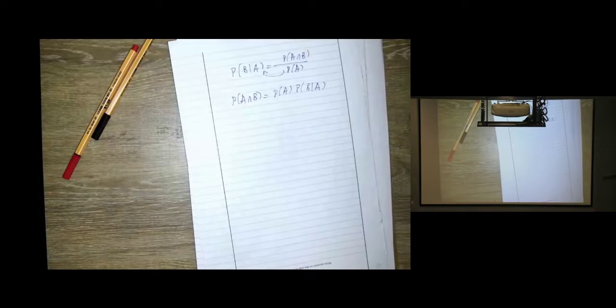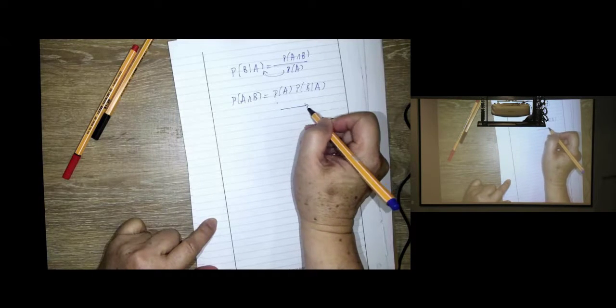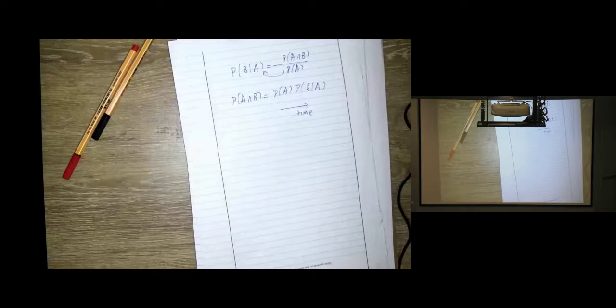Now, of course, you can just see it as an algebraic manipulation, which is not difficult at all. But I think there is a very rich interpretation of the left-hand side and the right-hand side. On the right-hand side, there is a sequence of events that happen.